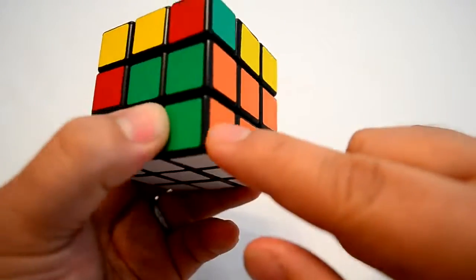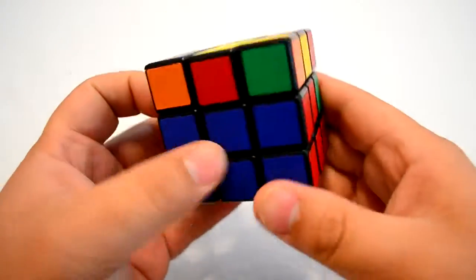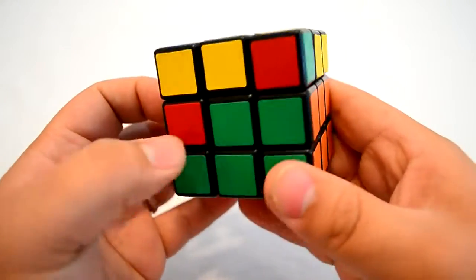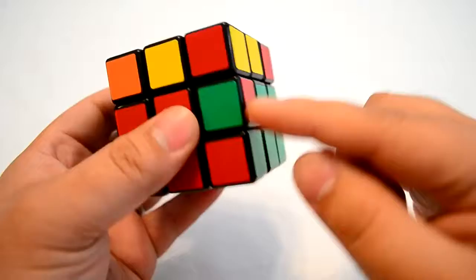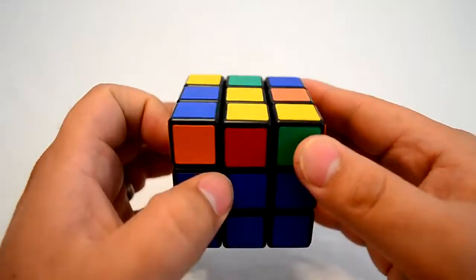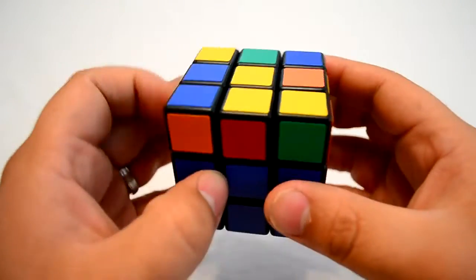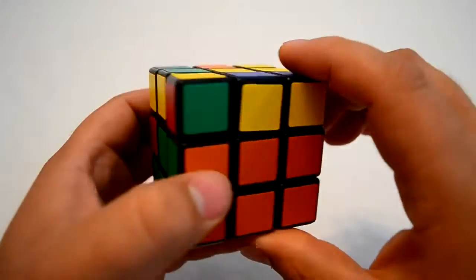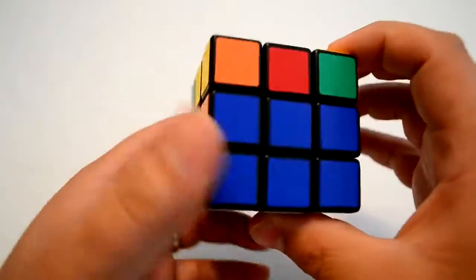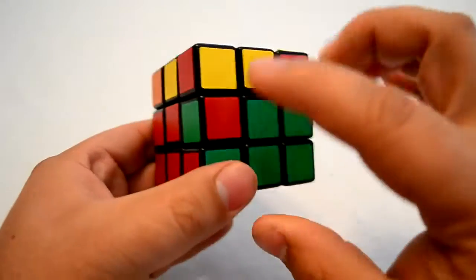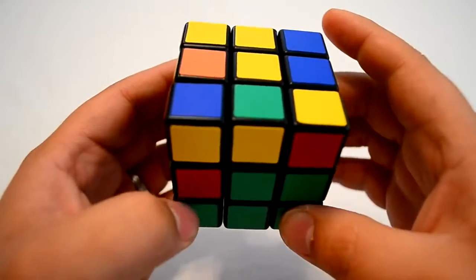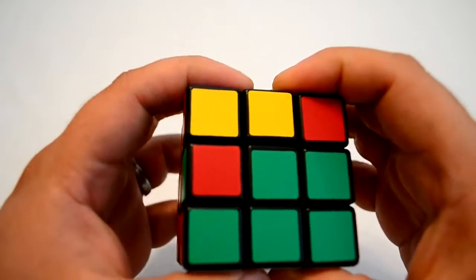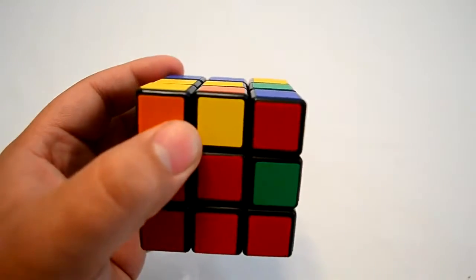You aligned it without messing up any of the pieces. So this is complete except for this one piece. If you noticed, the top pieces all have yellow in them now. That means you actually have to take this piece out and put it back in. And I'll show you how to do that in the next step.